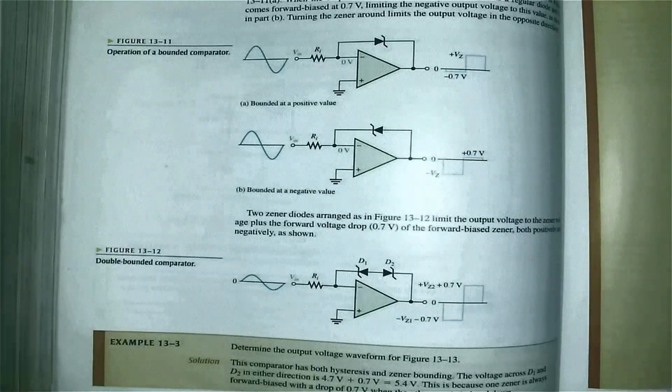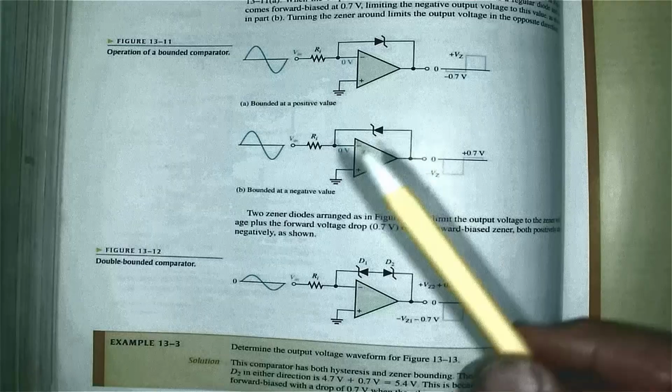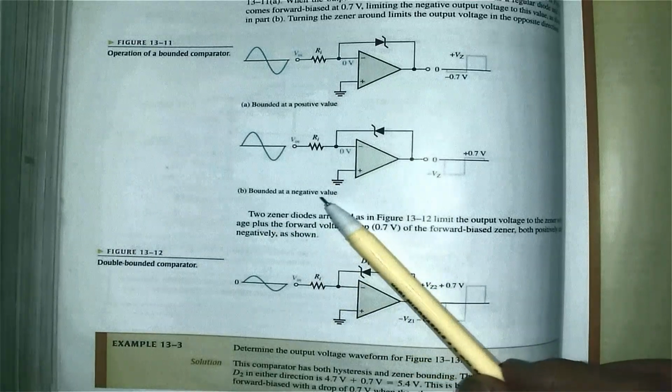The next one, we turn the Zener diode around. Now they say bounded as a negative value.